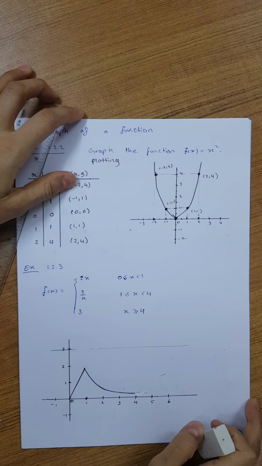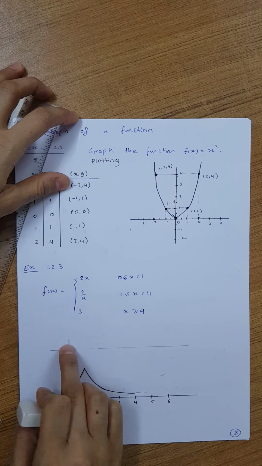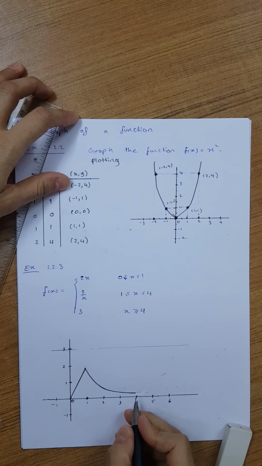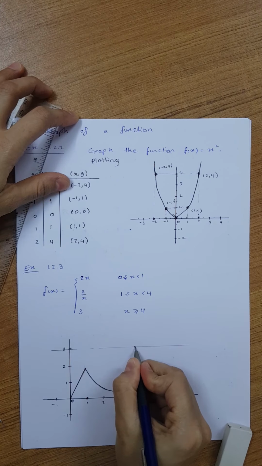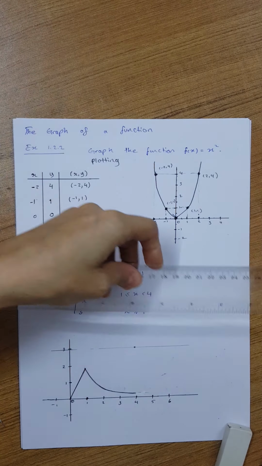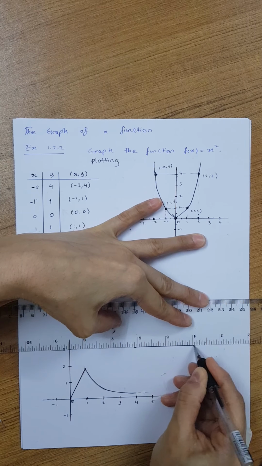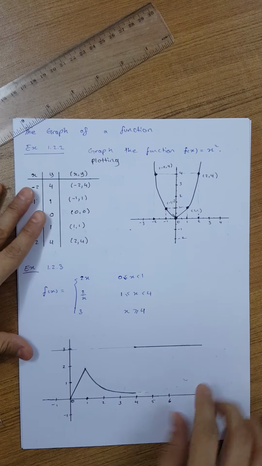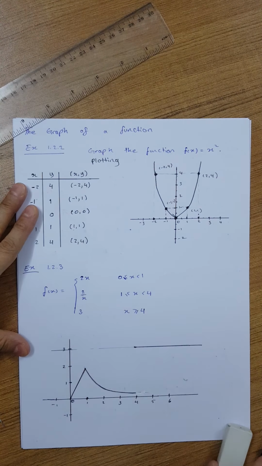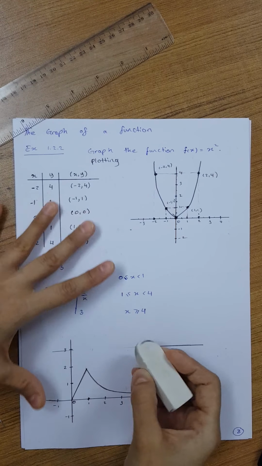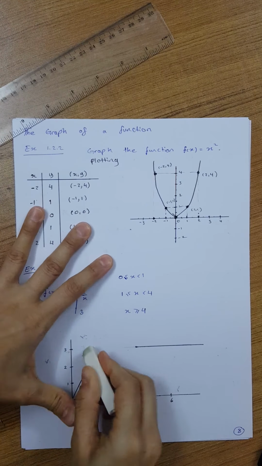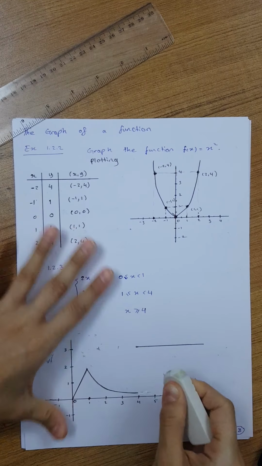Now the last part that we have got, the graph is equal to 3. That's a straight line from 4 onward. So from 4 to infinity, the graph of the function is a straight line. I need only that piece of the function 3, and I will erase that part.